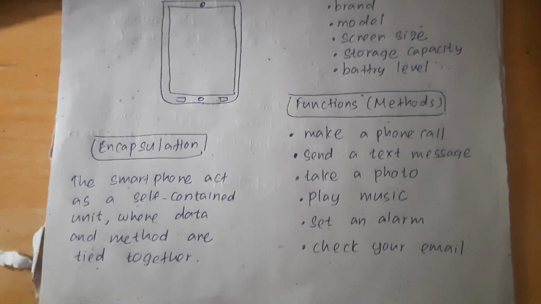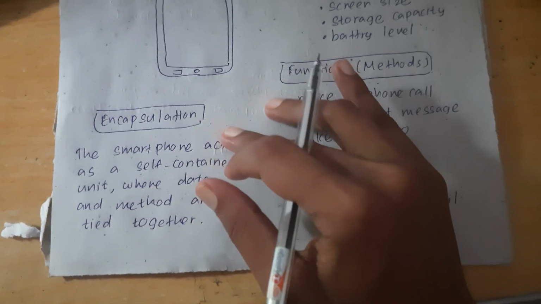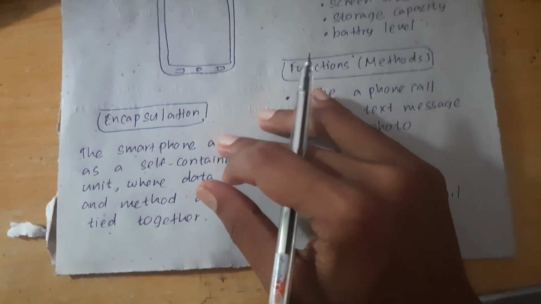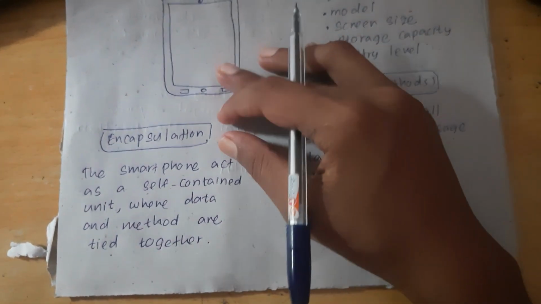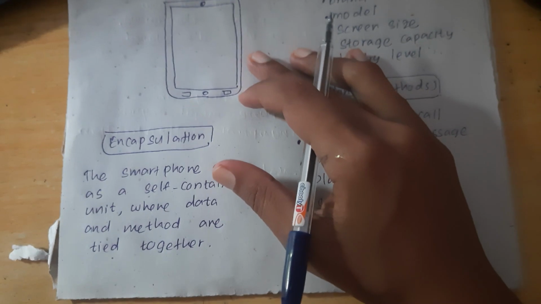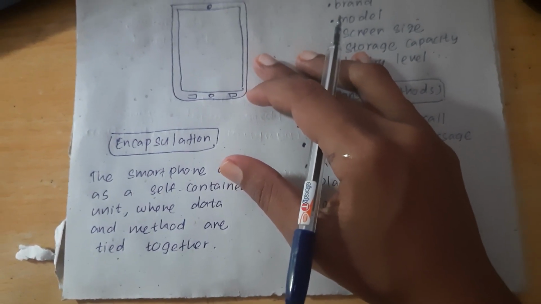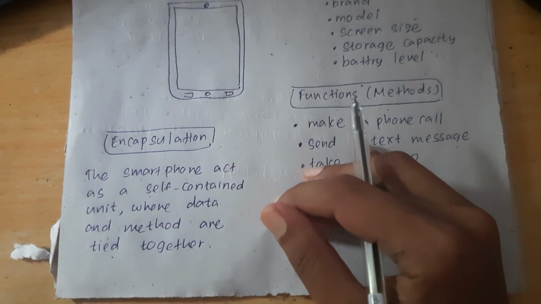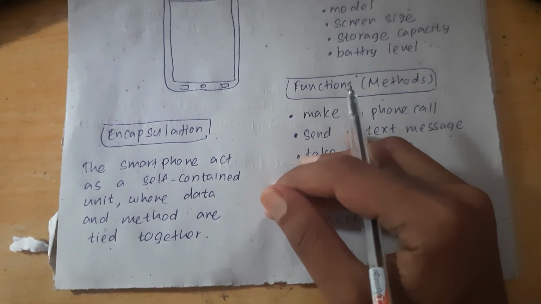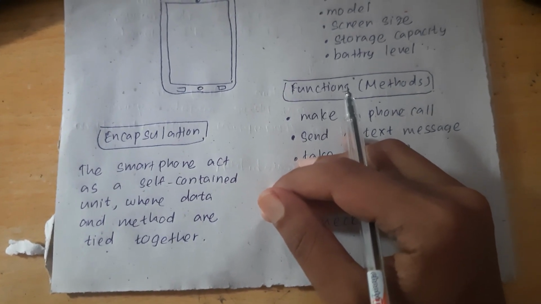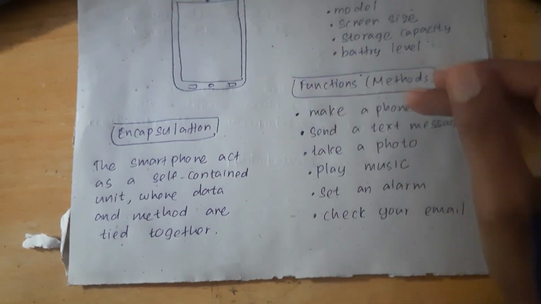Next, I will explain encapsulation using this example. Encapsulation is the bundling of these data, attributes and methods within the smartphone. The smartphone acts as a self-contained unit where the data and methods are together. You don't need to understand the inner workings of the phone to use these functions. You simply interact with the phone through its provided methods, pressing buttons and so on.